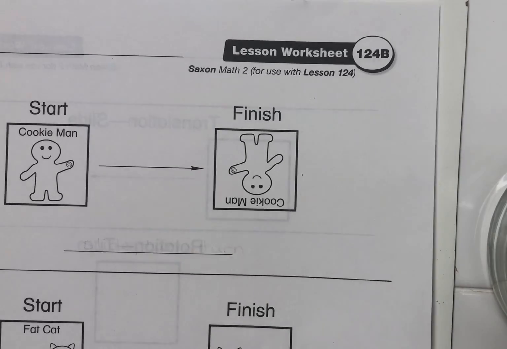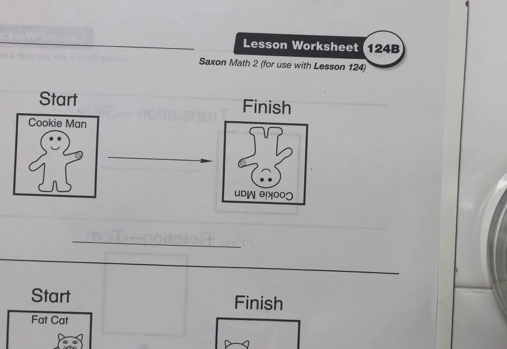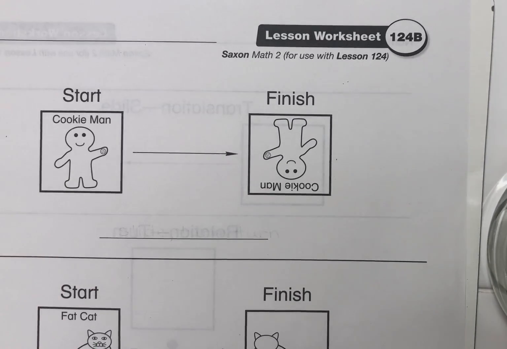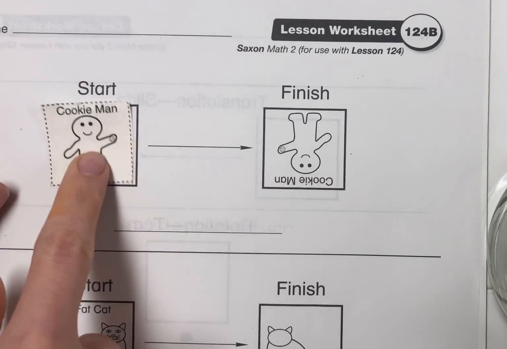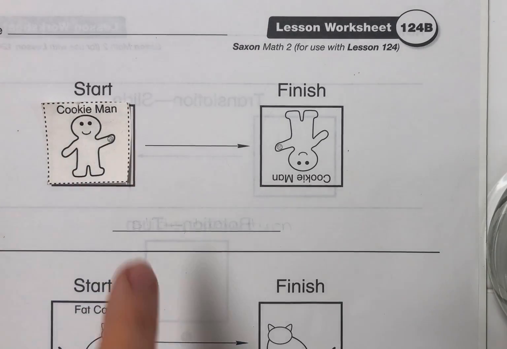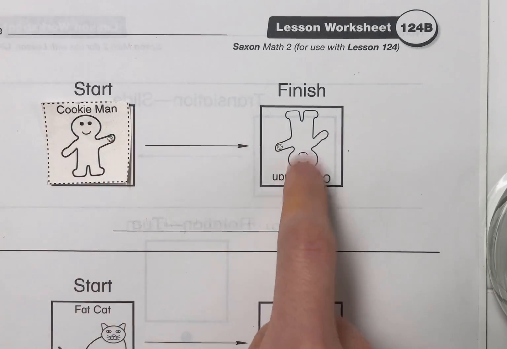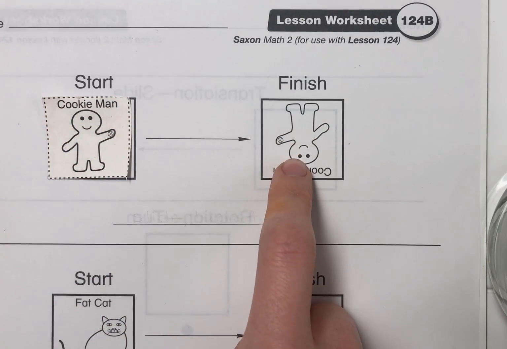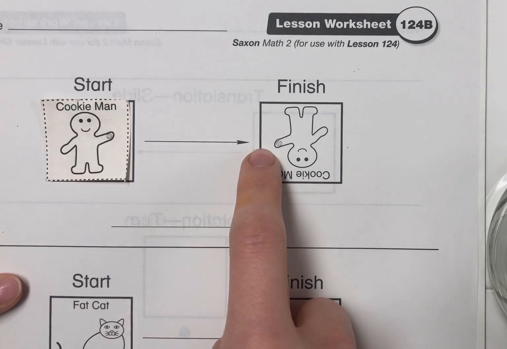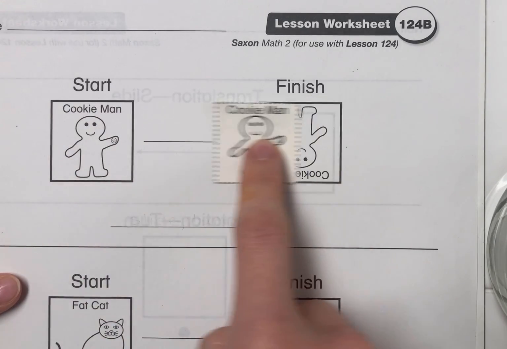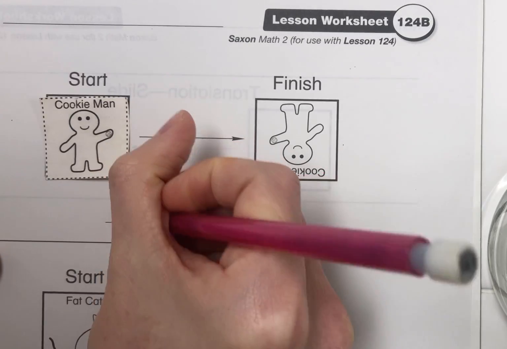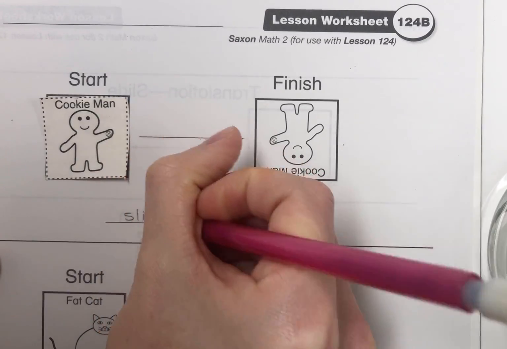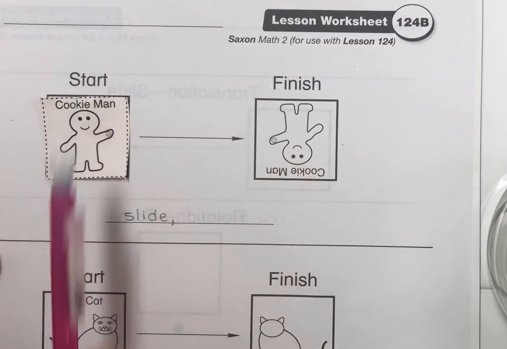Okay, so we're going to practice these movements on the other side. So this one says we're going to use the cookie man. And our cookie man starts like this, so we're going to put him just like that. And we're going to think, what movements do I need to use to get to this? So if you remember this arrow, that is showing us that he needs to slide. So that's going to be our first movement. Slide.